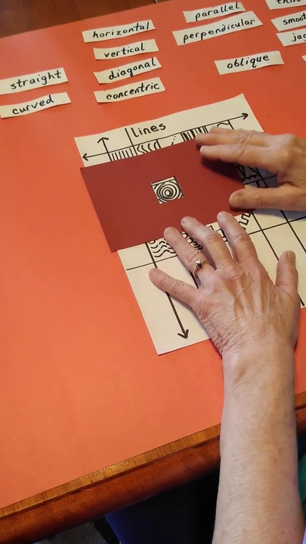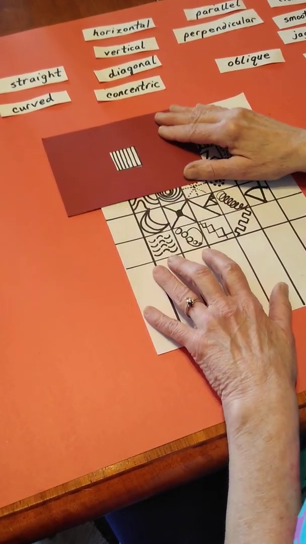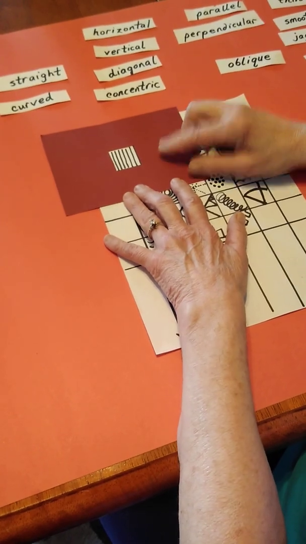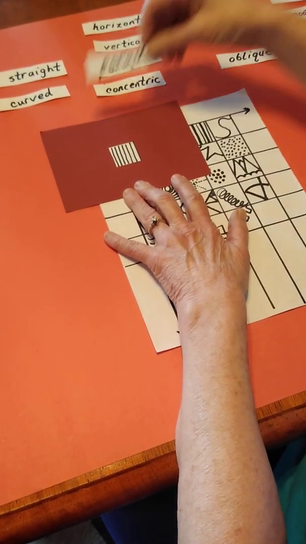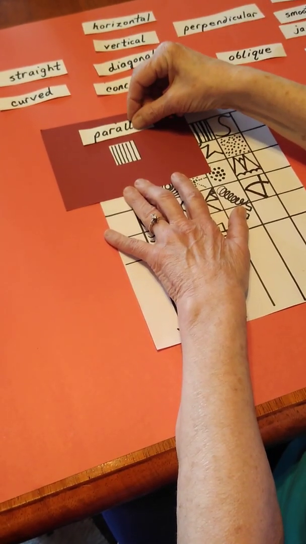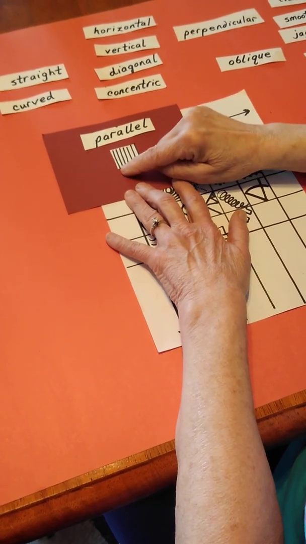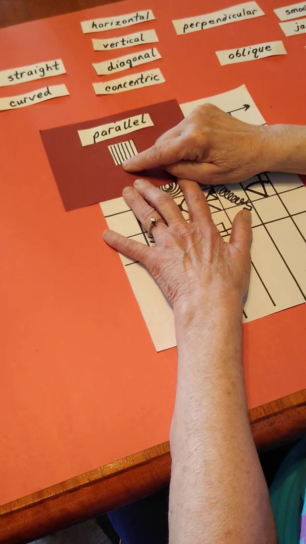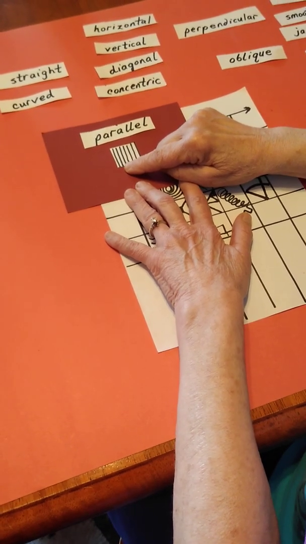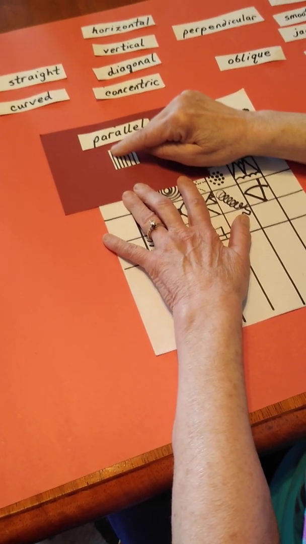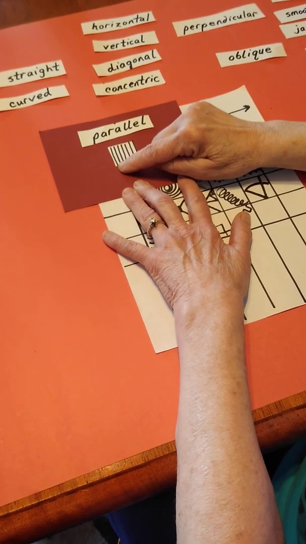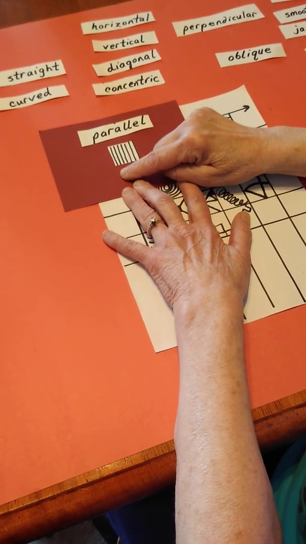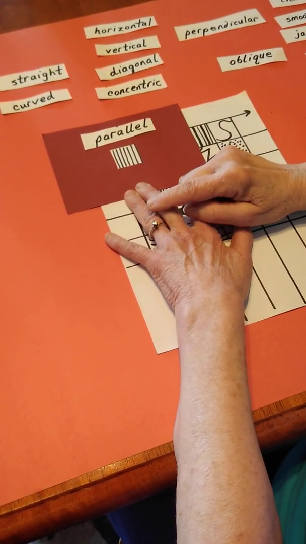For instance, this group of lines, each one of them is parallel to the other. That means this line and this line will never change direction and come together or go apart. They will always stay the same distance. And remember, lines go on forever.